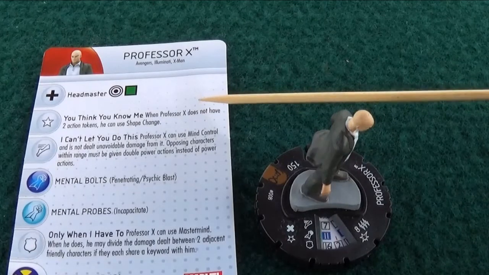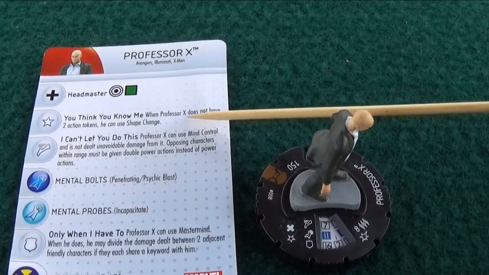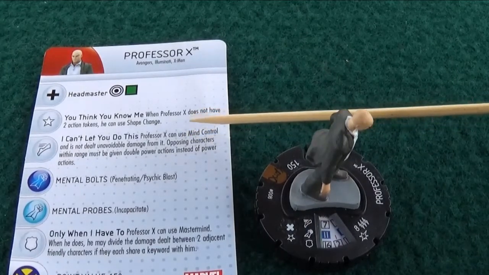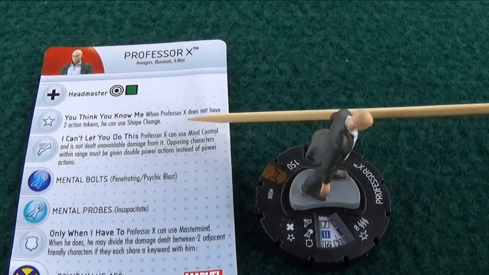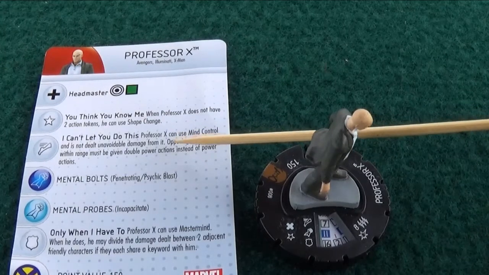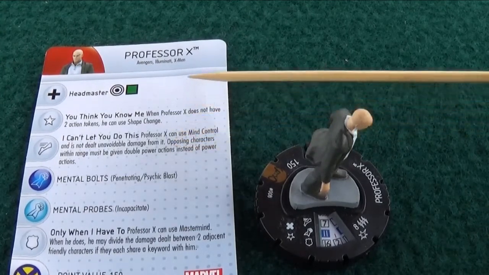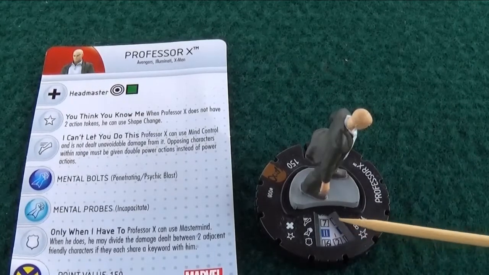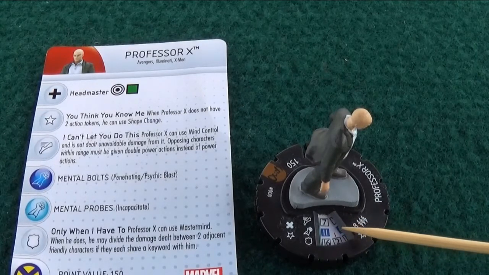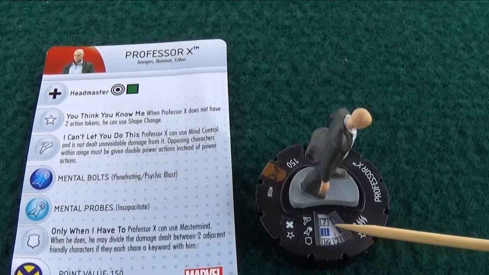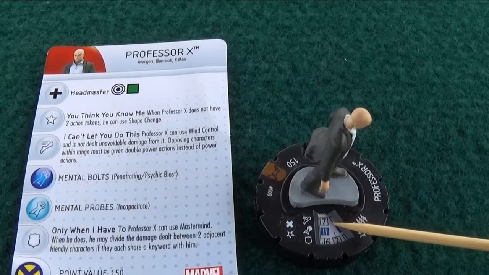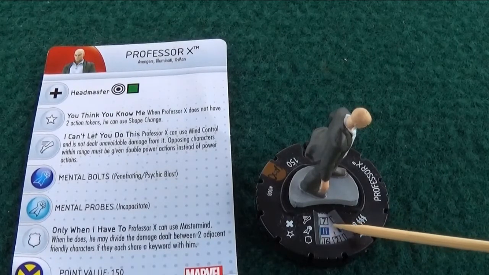When Professor X does not have 2 action tokens, he can use Shape Change. The special that he starts with on his movement is called I Can't Let You Do This. It says Professor X can use Mind Control and is not dealt unavoidable damage from it. Opposing characters within range must be given a double power action instead of a power action. Alright, so that's a really potent power there. That's really an important power, and that's basically what you're using him for here, because with that 2 damage, even though he has a reasonably high attack with penetrating damage, not really going to take down a whole squad doing 2 damage. This is the I Can't Let You Do This is his main high point.